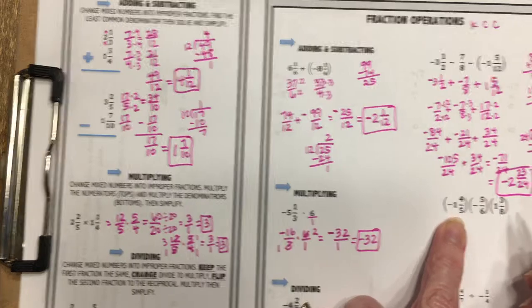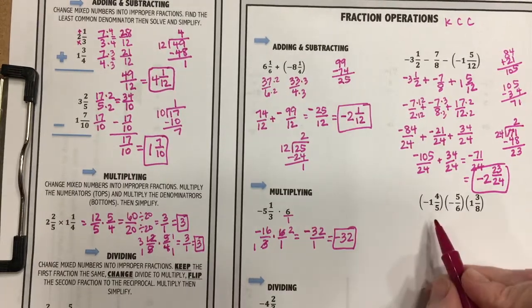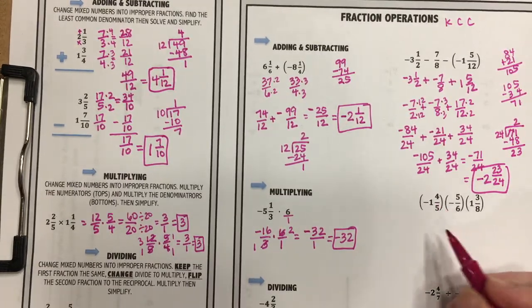All right, when you have 3 fractions, you can do 2 at a time. I'm going to rewrite these as improper.